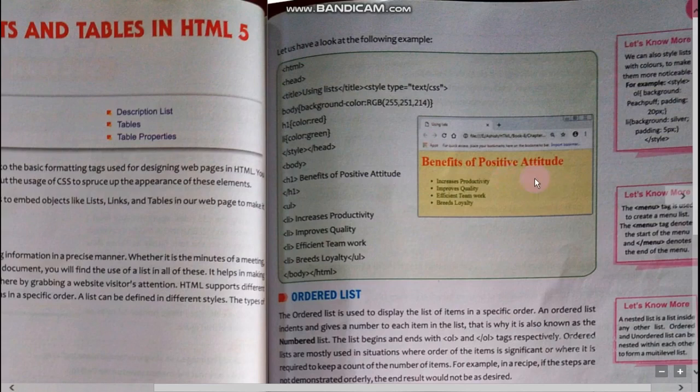So this background color is set from here. Heading color is red, that is set like this. List color should be green. You can see the list items which are printed onto the web page are appearing in green color.